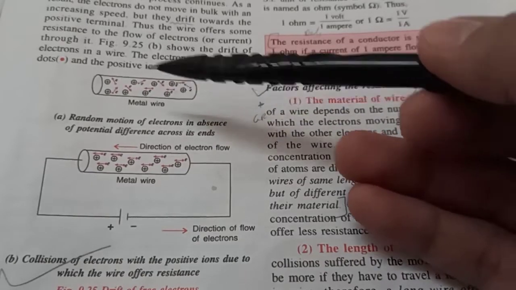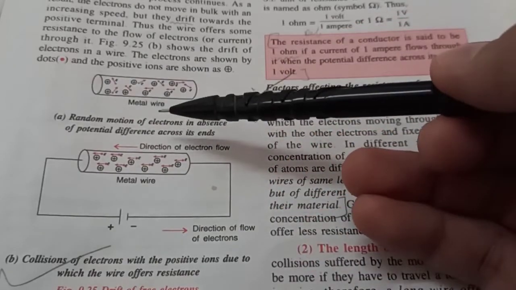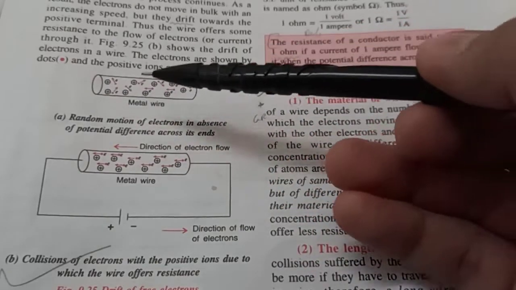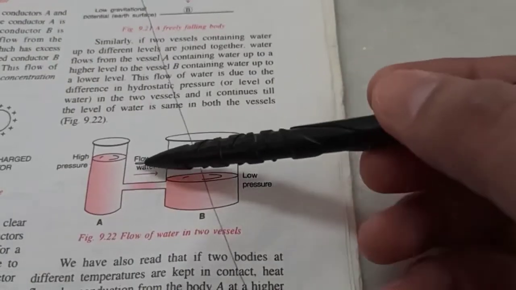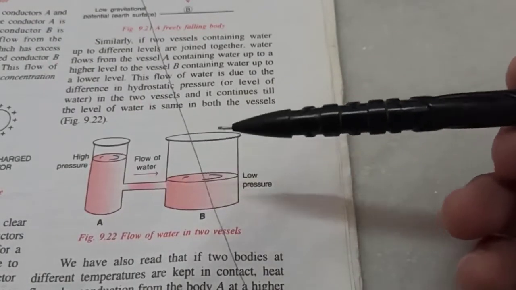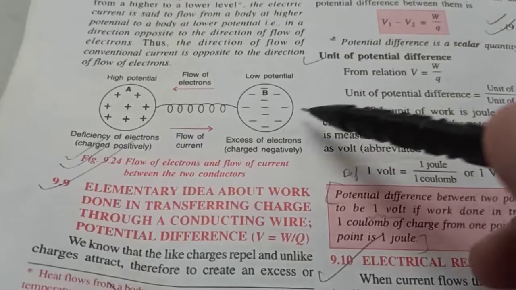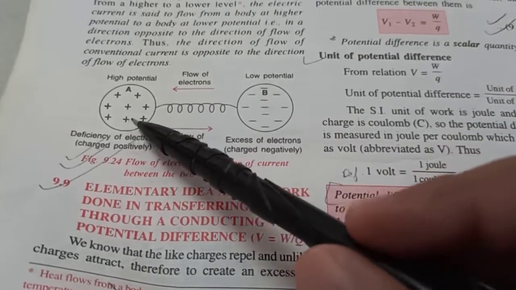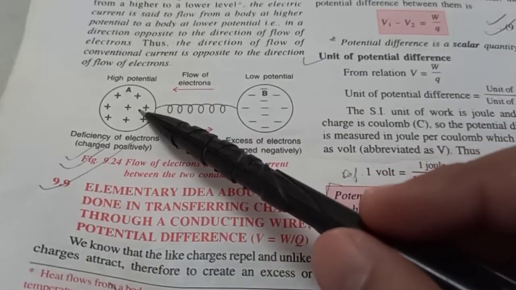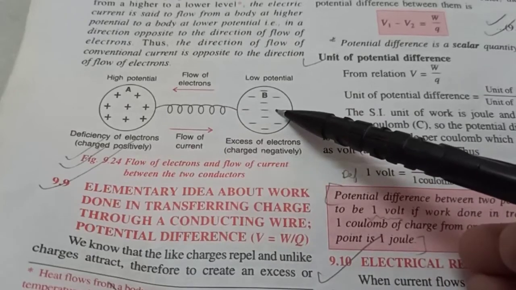It also depends on the potential difference. If there is a great difference, more current will flow. Here the difference is less, so there will be less flow of water. Similarly, we see there is a potential difference. This object has deficiency of electrons. This object has excess of electrons.